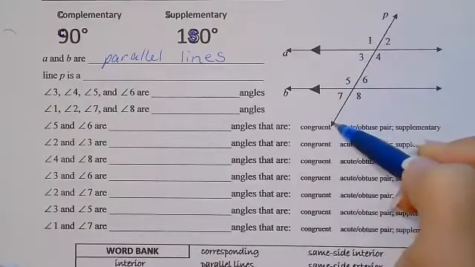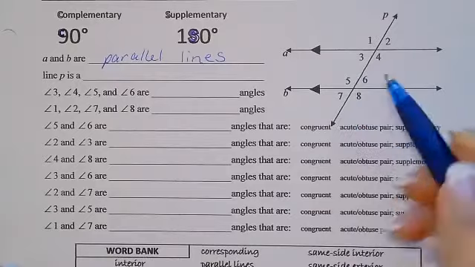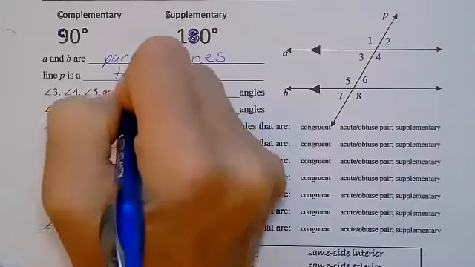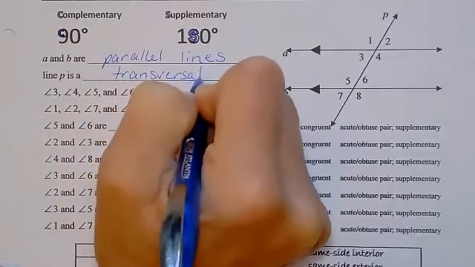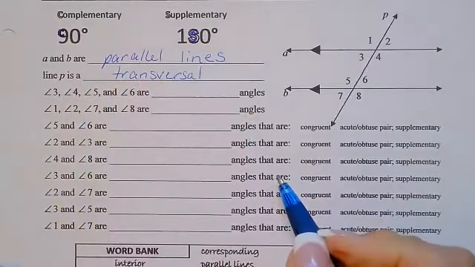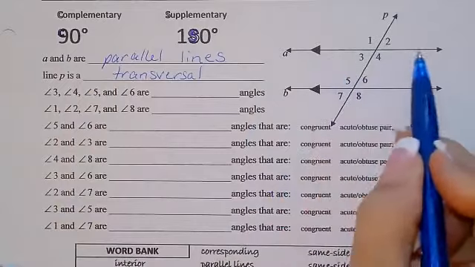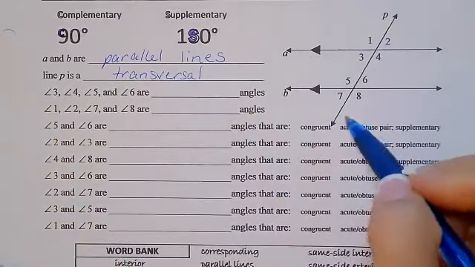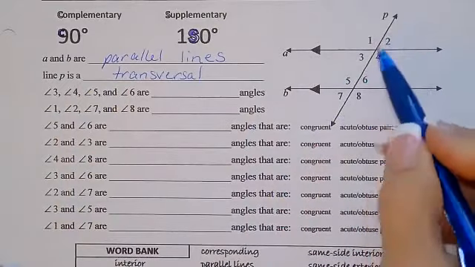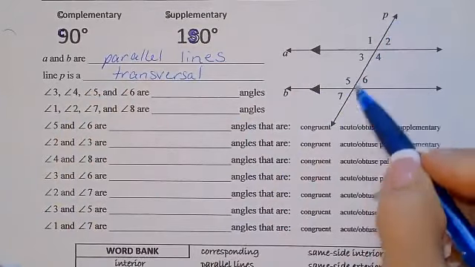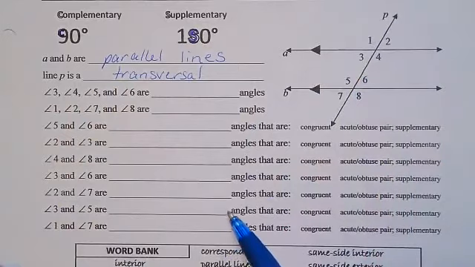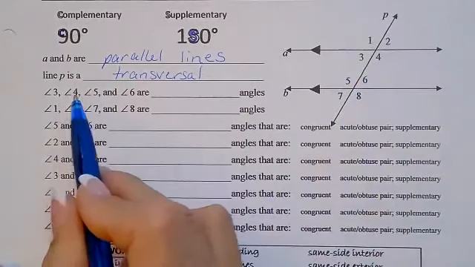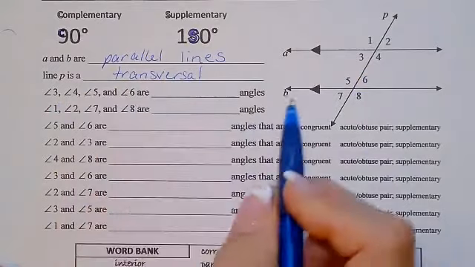It crosses over them. Line P is a transversal. You can think of these as streets in a city, and the train crosses right over them. Train, transversal, train tracks.